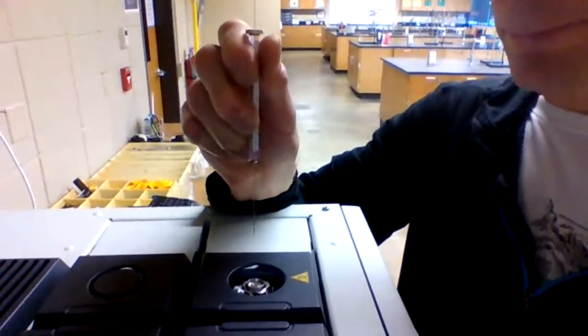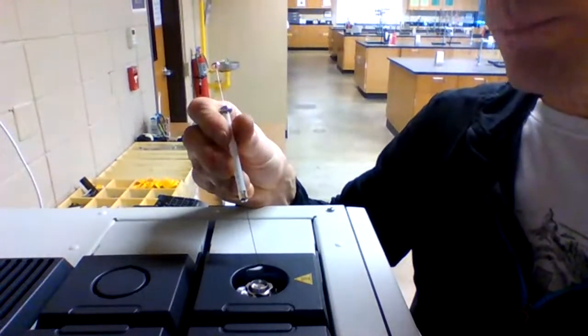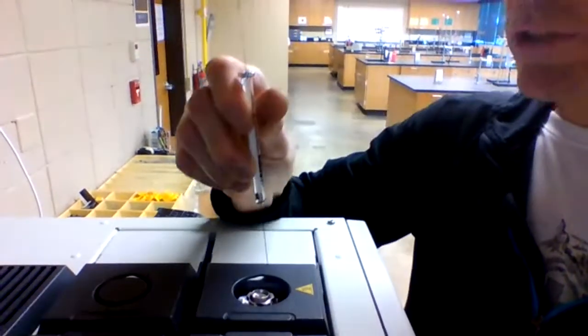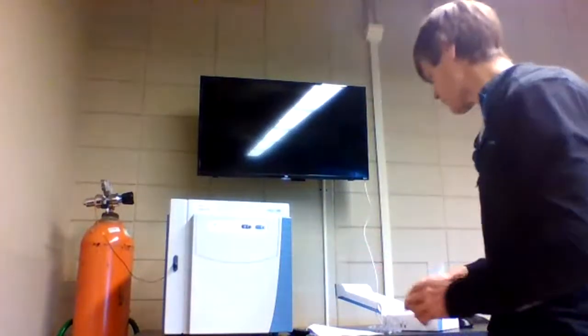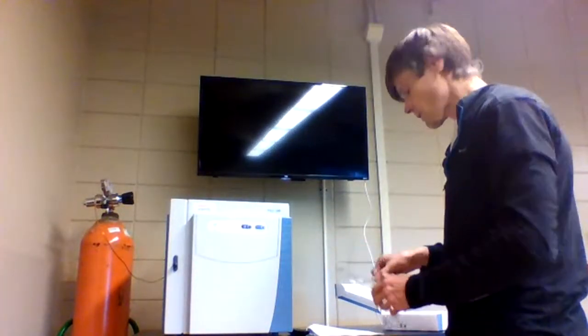It has a little septum in there, and it has a metal plate that when we push down the injector, it signals to our instrument that the analysis has begun. So that's really important for when we conduct our experiments, knowing when our experiment is initiated.